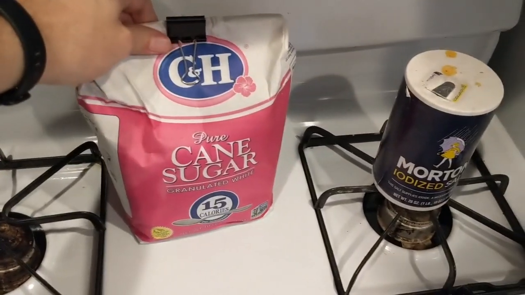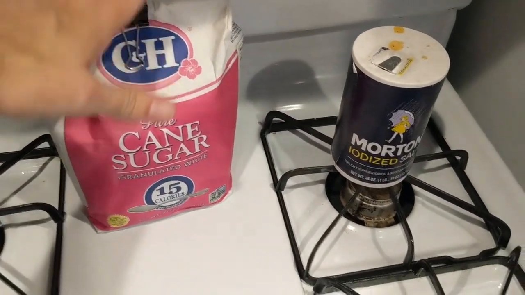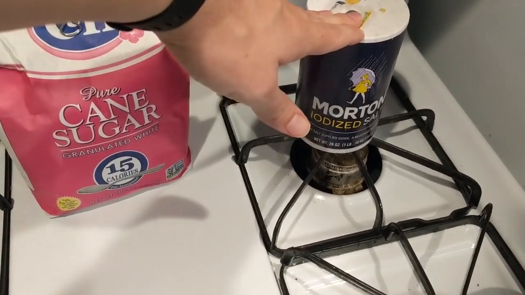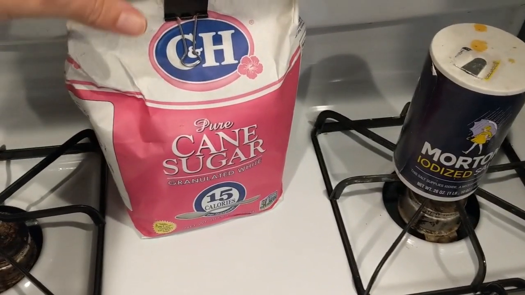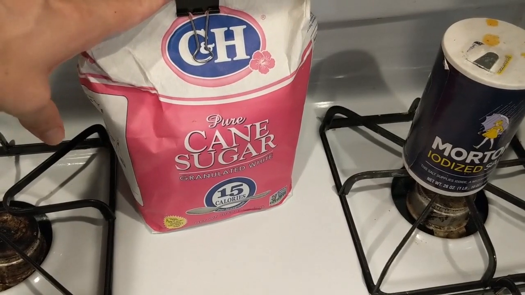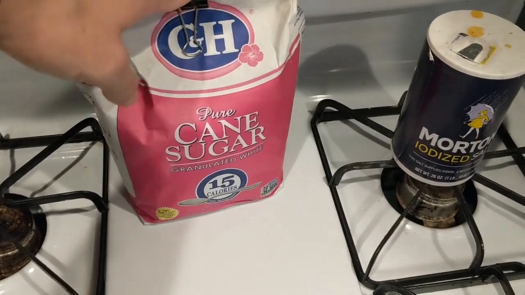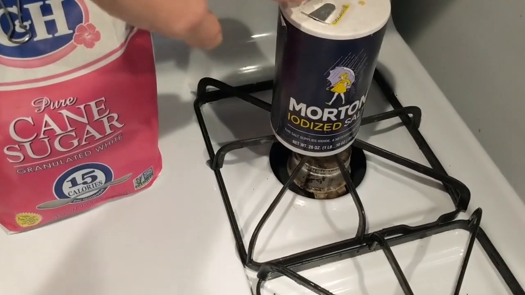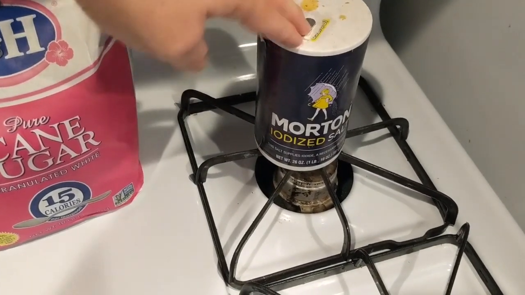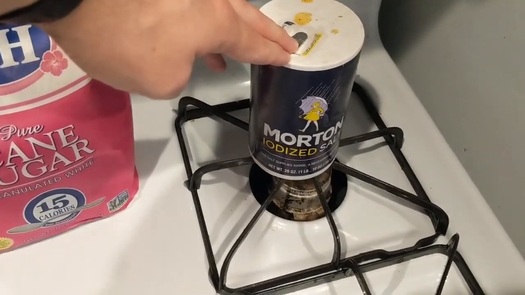All right, so in this lab, we're going to be taking a look at melting point of two different substances. First, we got cane sugar, and we'll take a look at what a molecule of that looks like. And we have sodium chloride. We got table salt over here.